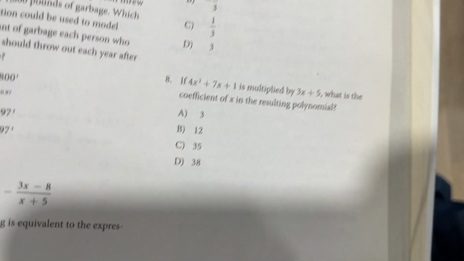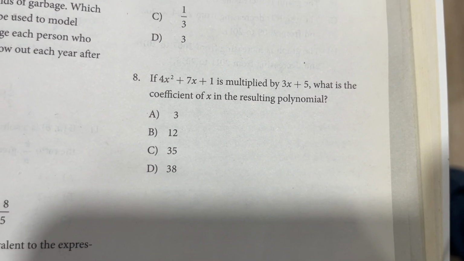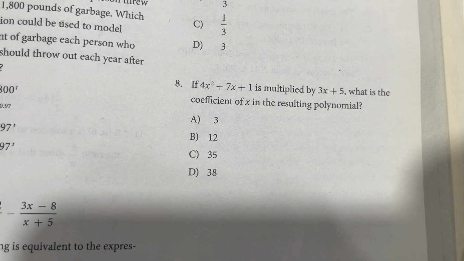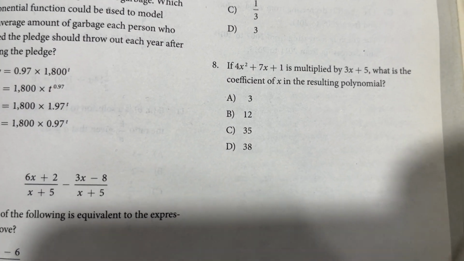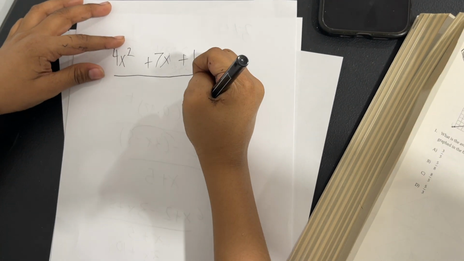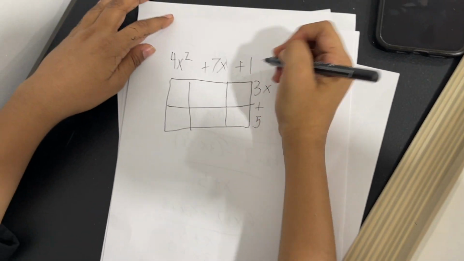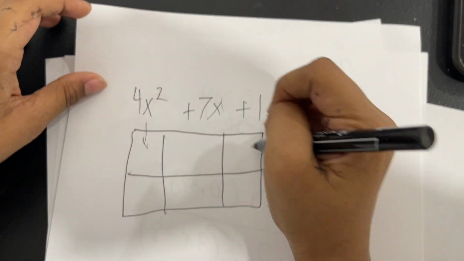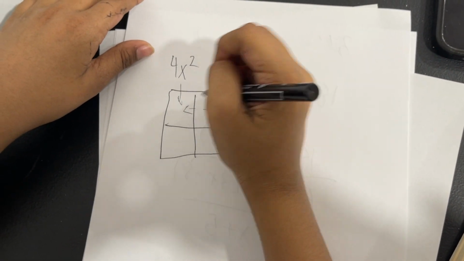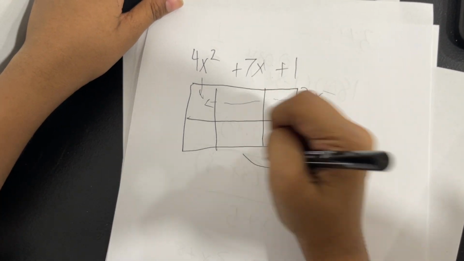All right, so 8. If 4x squared, okay, this is basically trying to multiply two polynomials. So let's turn to the flip side. 4x squared plus 7x plus 1, and then you have 3x plus 5. Now, you might be wondering why I'm writing it in such a funky way. Well, because of something I like to call the box method. All right, it's distribution time. So now what we can do is multiply each of these. It's harder to understand than FOIL, but it's certainly an easier trick. So 4x squared and 3x, we're just distributing 3x and 5 to every single one of these things.